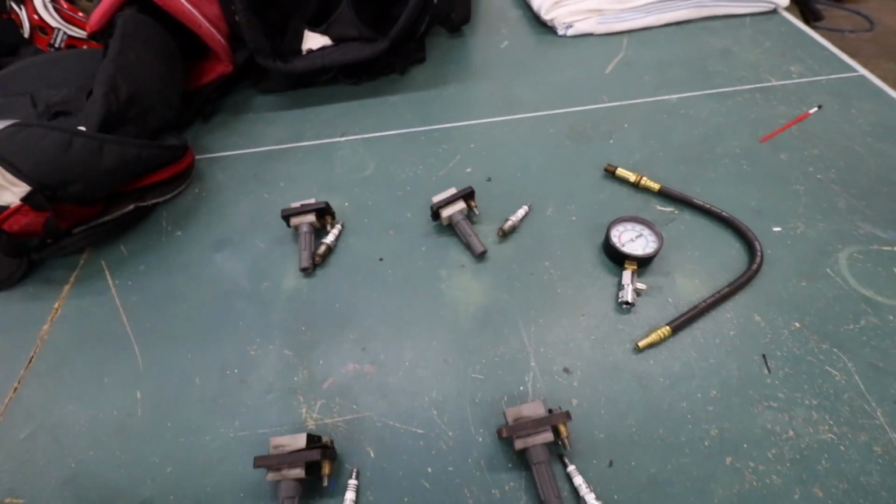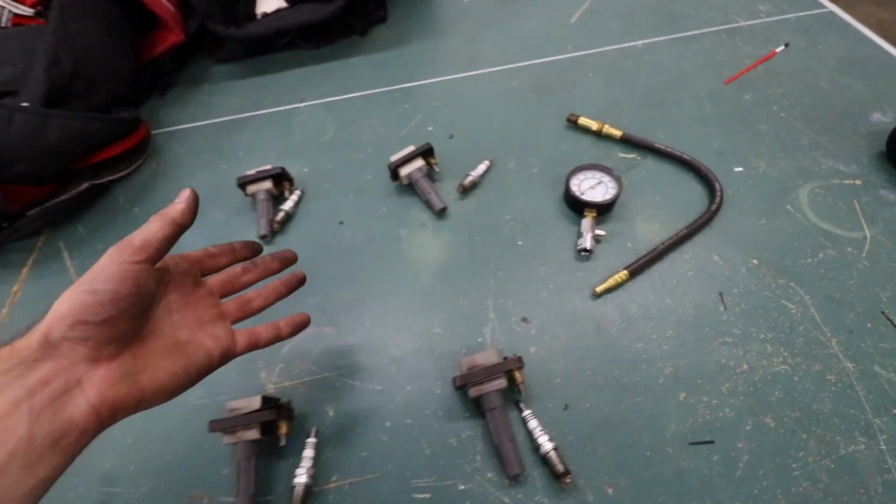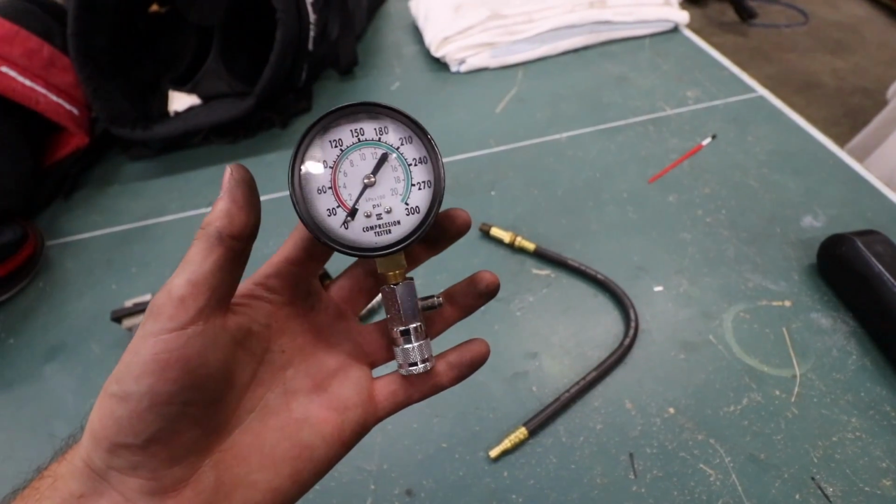But before we do that, since that is the newest ignition coil, I did decide to whip out the good old compression tester. So we're gonna see if we find something that we don't want to find right now because we're going to the track in 2 days.